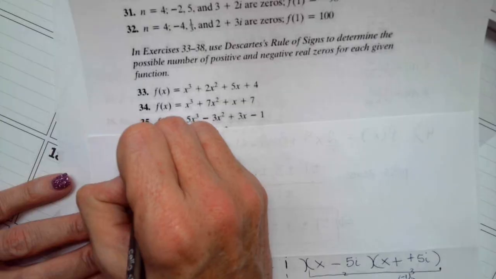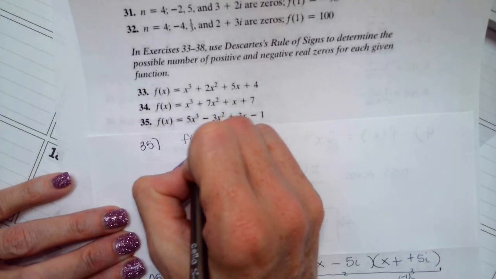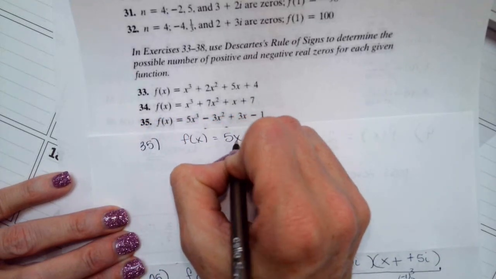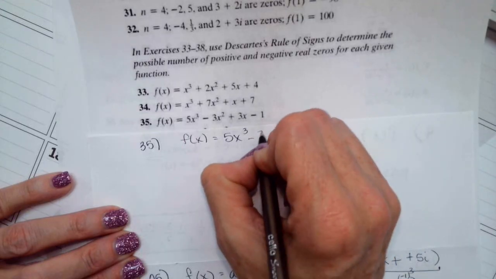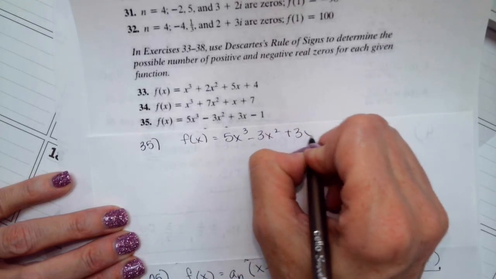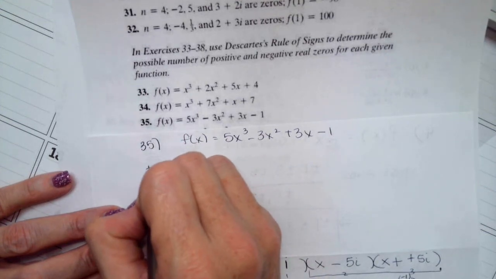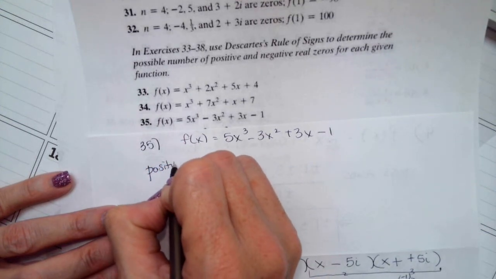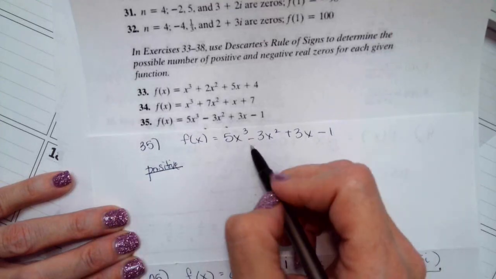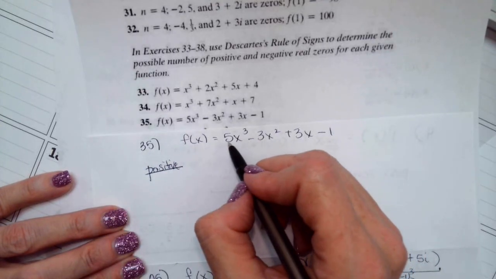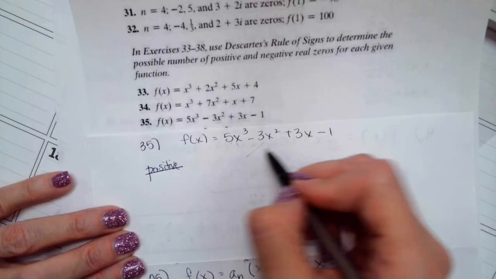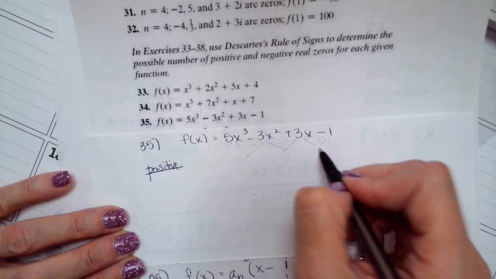Okay. So looking at 35, we've got f of x equals 5x cubed minus 3x squared plus 3x minus 1. All right, so then for the positive, we just analyze what we've got. And I've got a positive to a negative, so that's 1, 2, 3 sign changes.